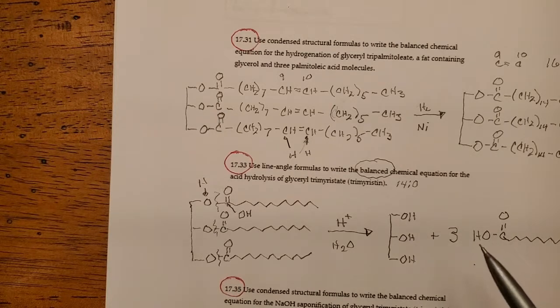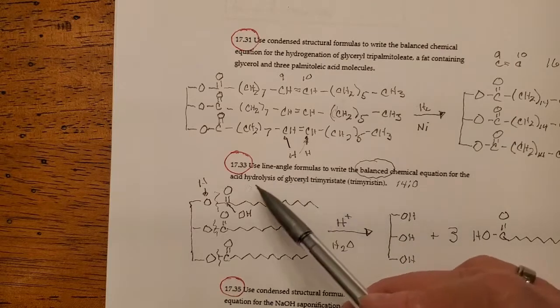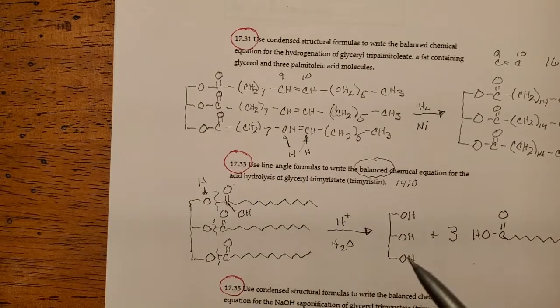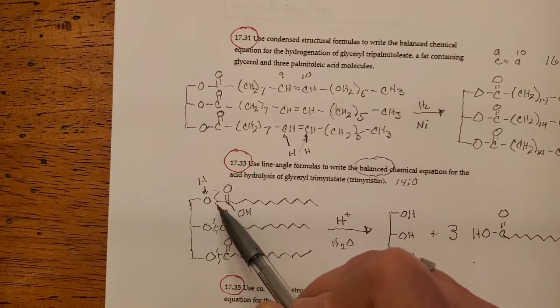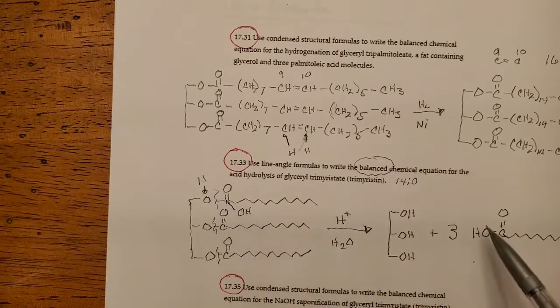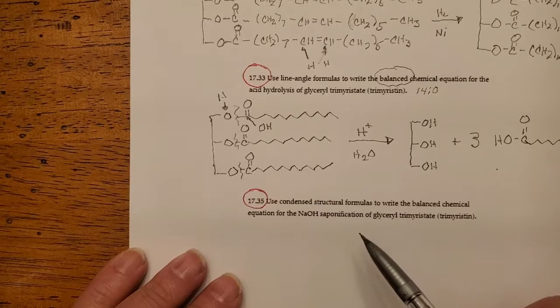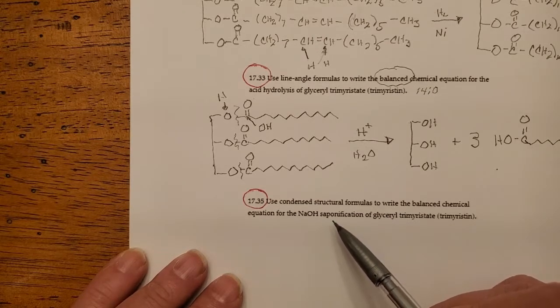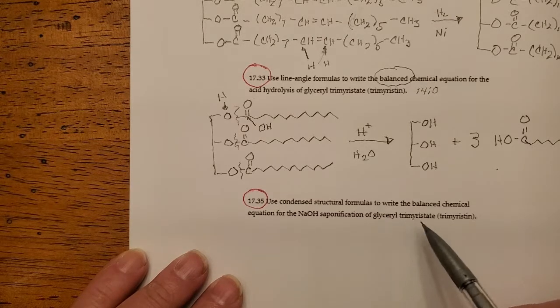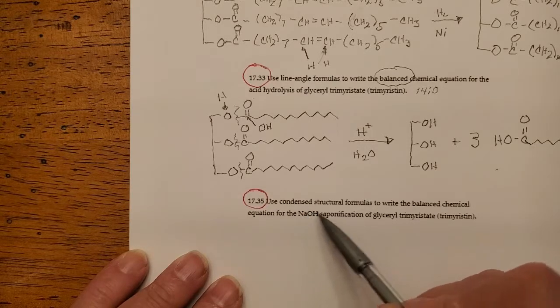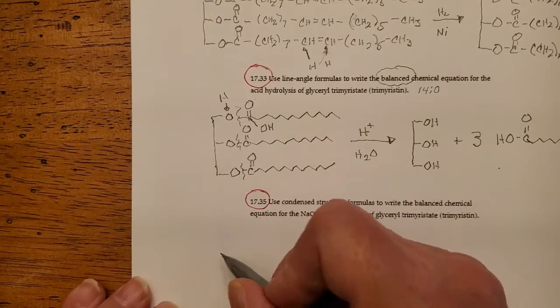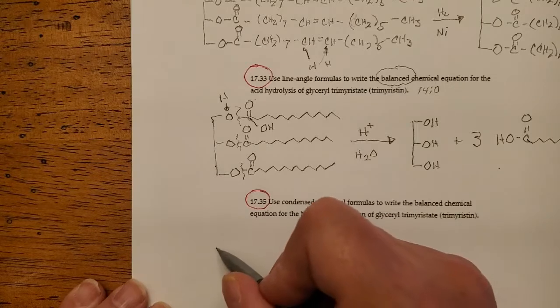Now, the important thing to remember is this is acid hydrolyzed, so we end up hydroxylating this acid, so it's a full hydroxyl group. In this particular question, we're going to hydrolyze by a term called saponification, the same molecule, only using sodium hydroxide. So this we're going to rewrite down here.